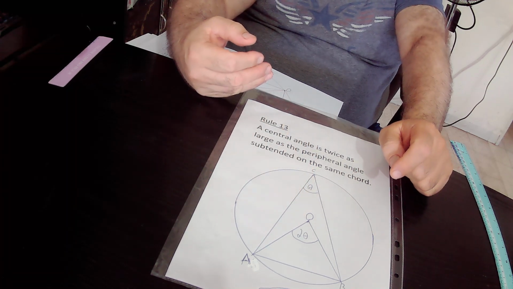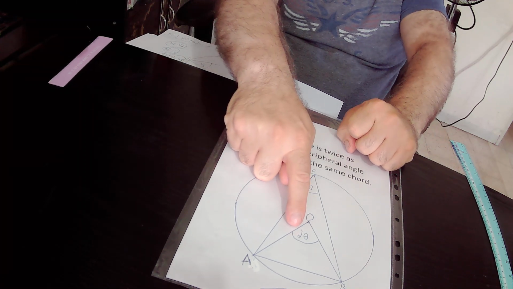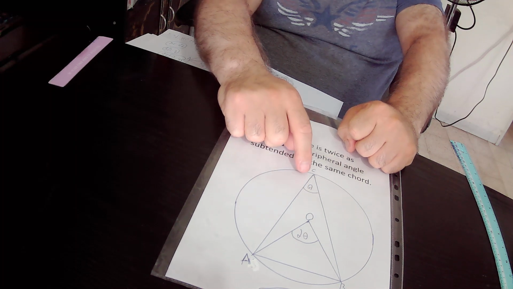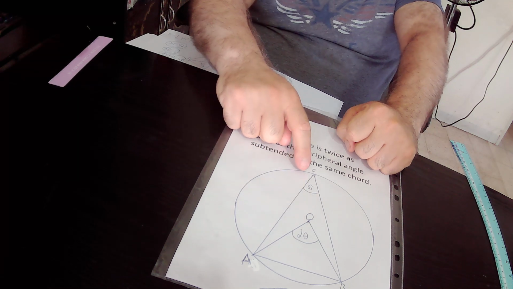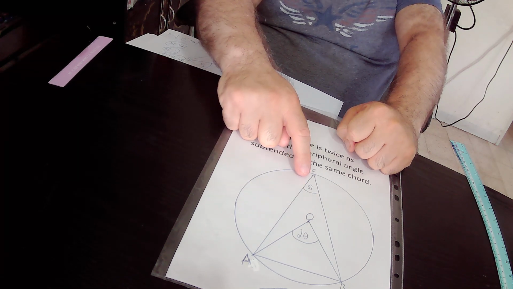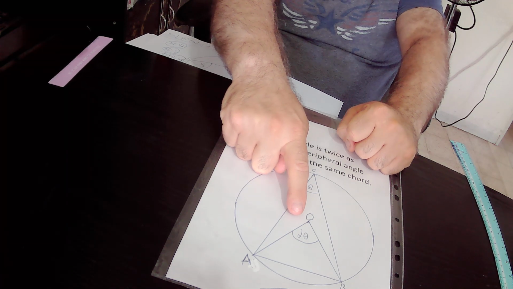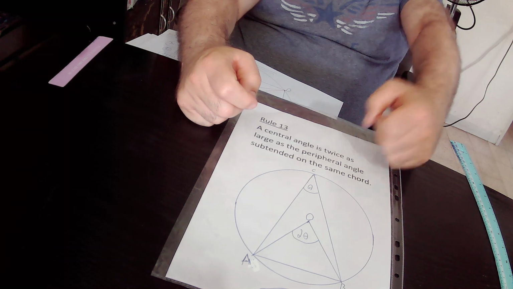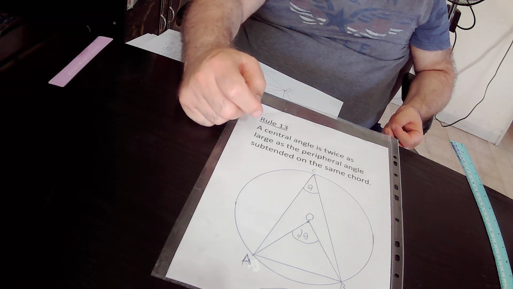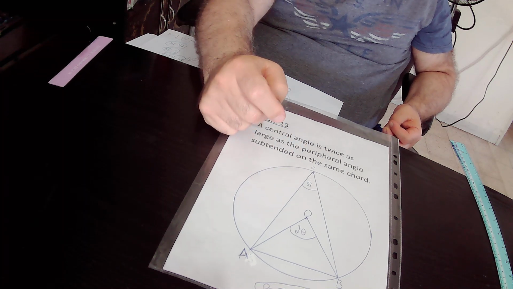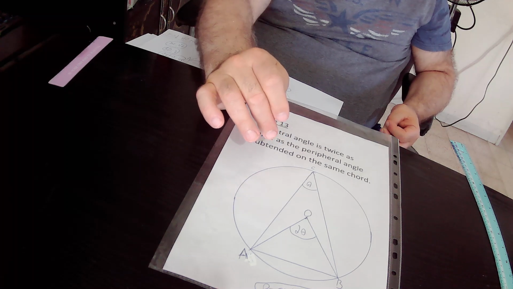And according to this rule 13, the size of the central angle AOB is twice as large as the size of this peripheral angle ACB that is subtended on the same chord called AB. We know that the size of this peripheral angle ACB is theta, and therefore the size of this central angle AOB must be equal to 2 theta. Okay, so the central angle is twice as large as the peripheral angle that is subtended on the same chord. So we can implement this rule 13 in our drawing.